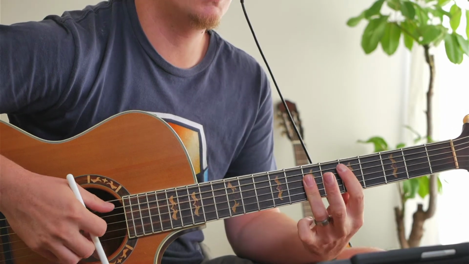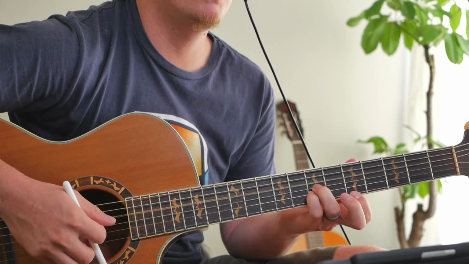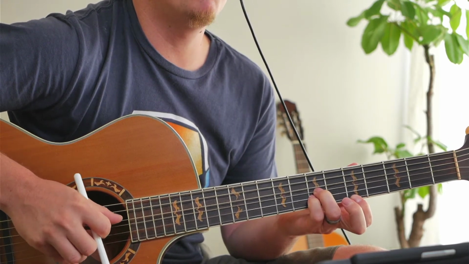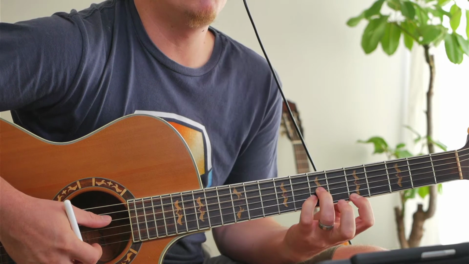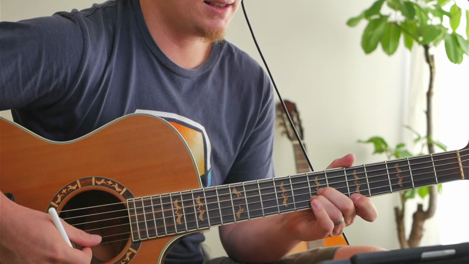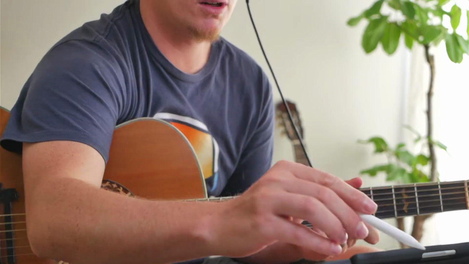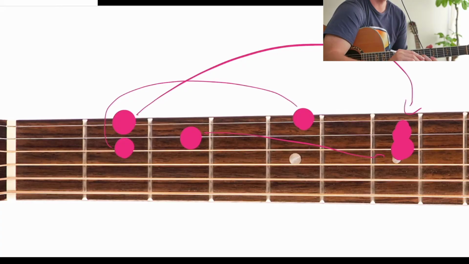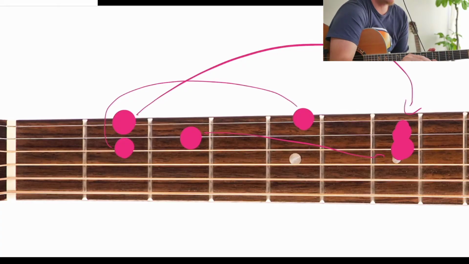I'm just extracting notes from this bar chord and getting my open D string in there, and boom, I've got this nice D shape. It's exactly the same notes. That's why if you do your note recall properly, you will see the notes easier.